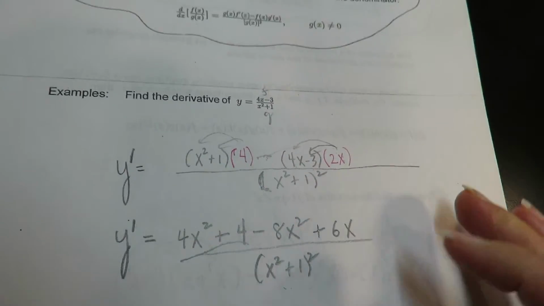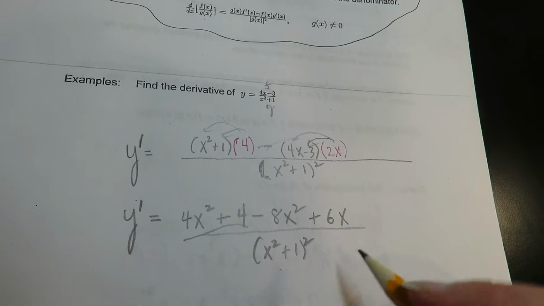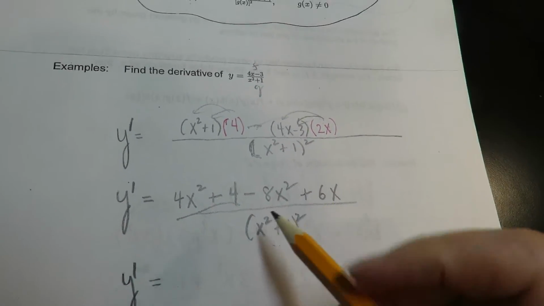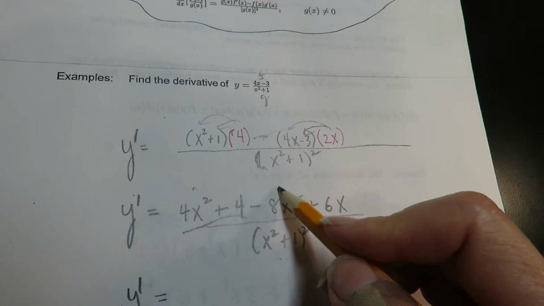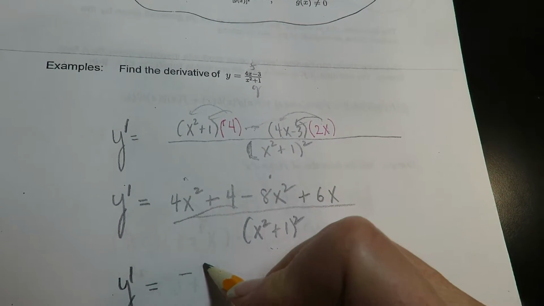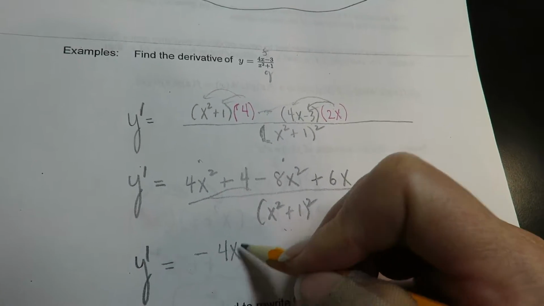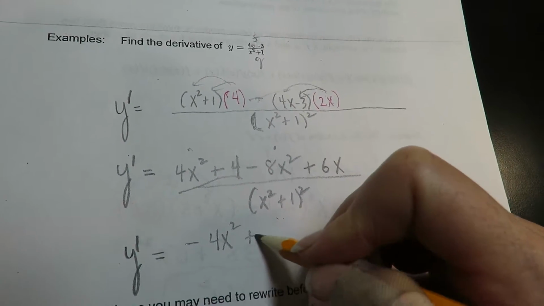Okay, you don't want to FOIL out the denominator. Alright, let's combine like terms. Let's put it in descending order.